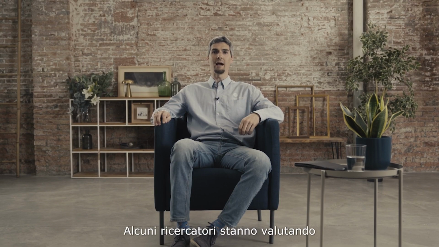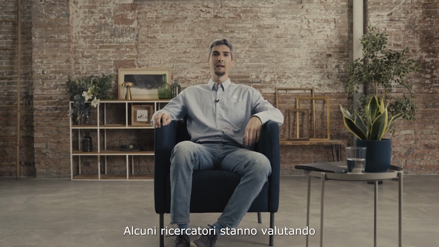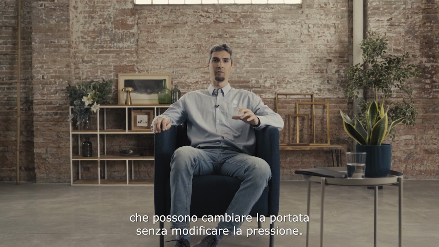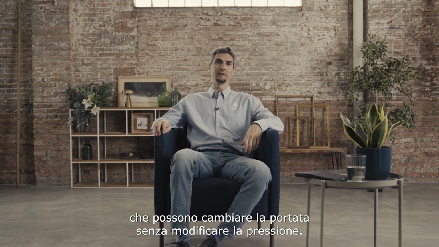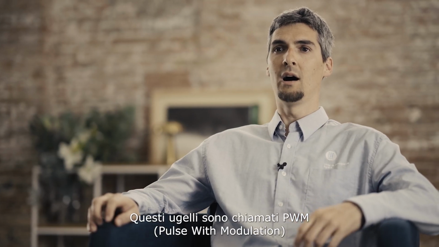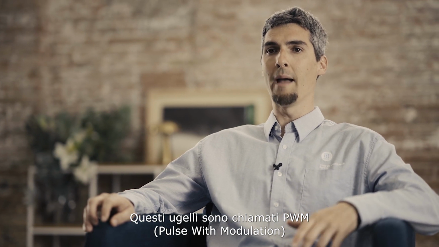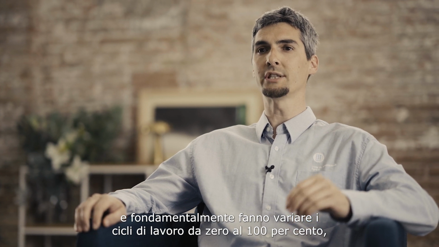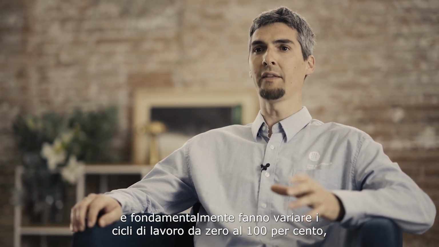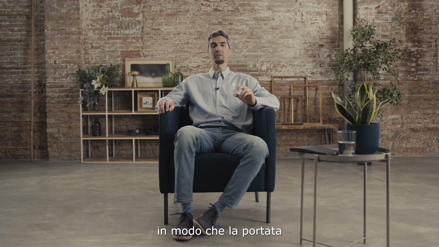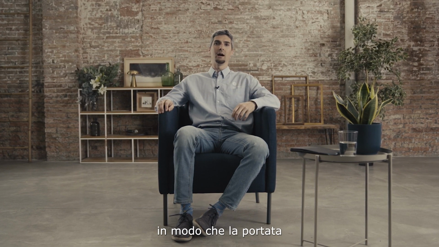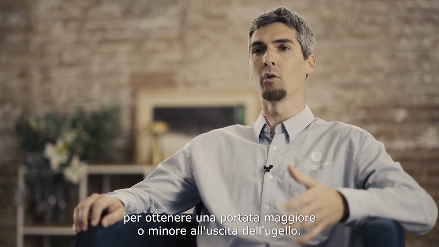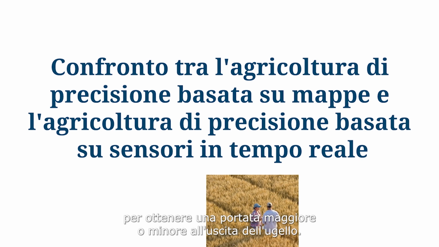Some researchers have evaluated, or are evaluating, different kinds of nozzles that are able to change the flow rate without modifying the pressure. These nozzles are called PWM, pulse width modulation. Basically, what they do is change duty cycles from 0 to 100%, so they shut off the flow from 0 to 100% to provide more or less flow rate at the outlet of the nozzle.